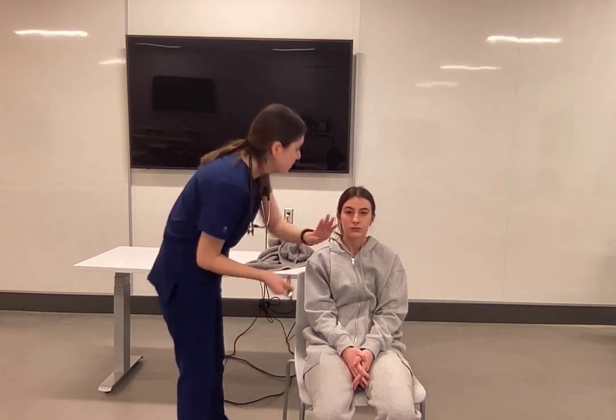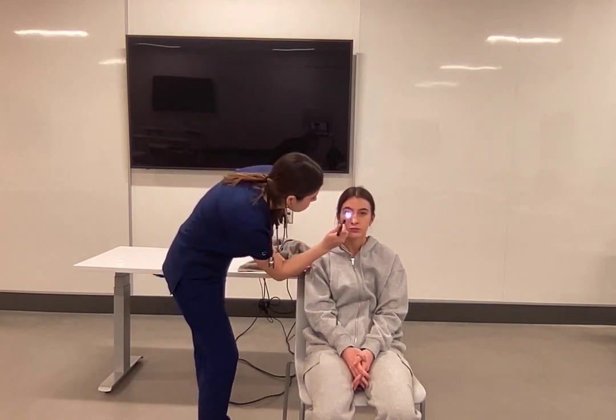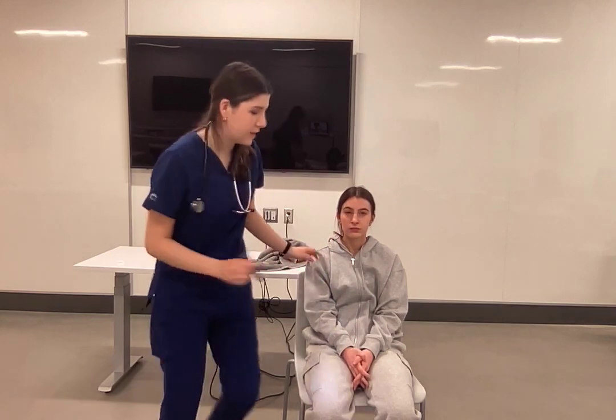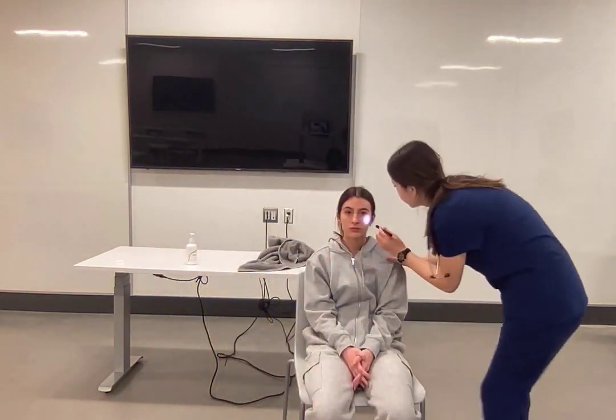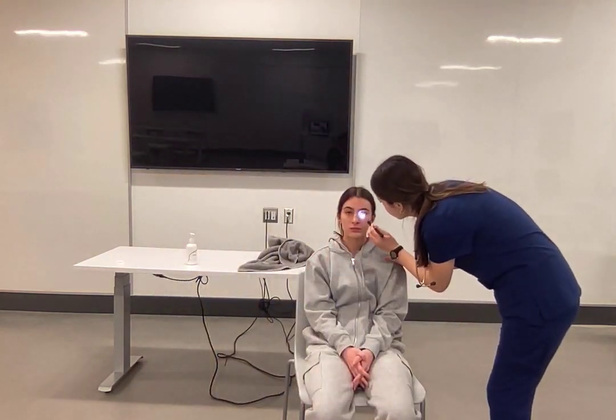Now we're going to be testing his direct and consensual light test. So William, I'm going to be shining the light. Look straight ahead for me. Okay, other side. William's eyes were able to consensually constrict and dilate in response to light.